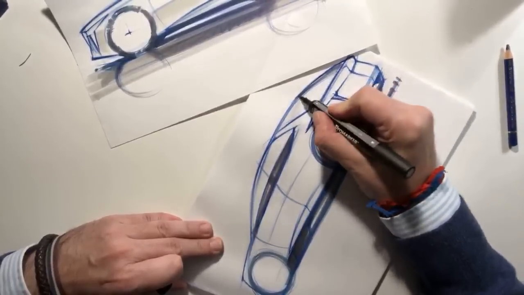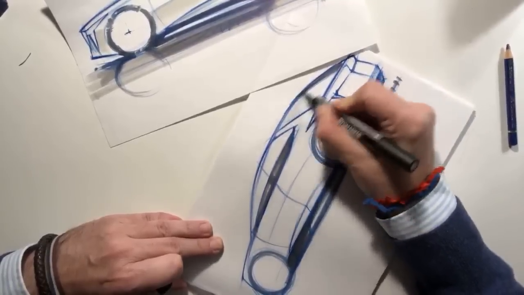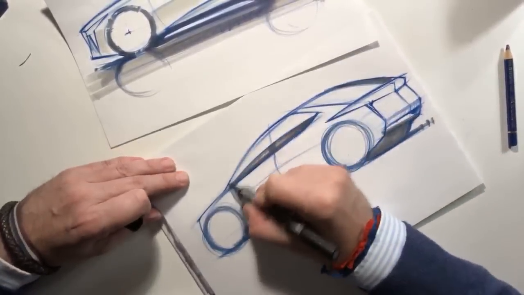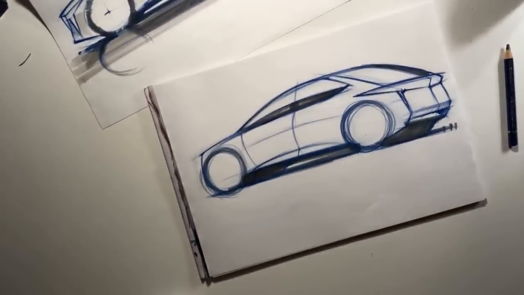Little reflections to understand better the shapes. You see? Nice.